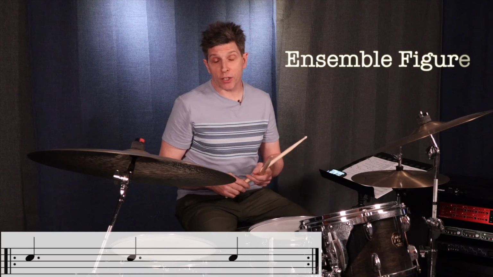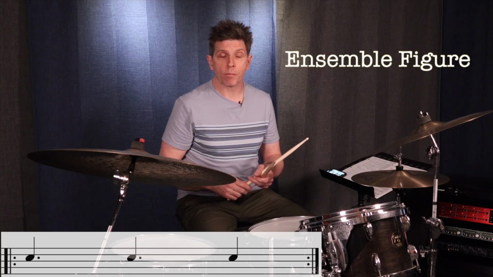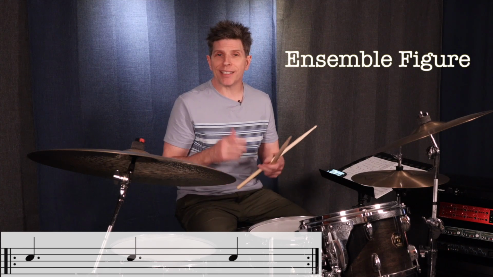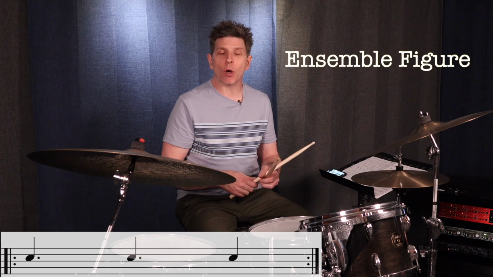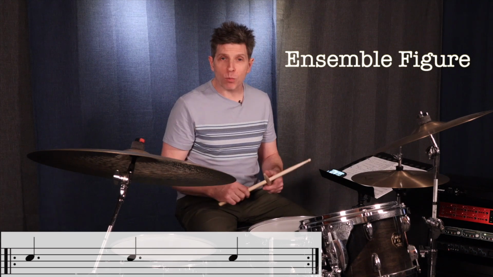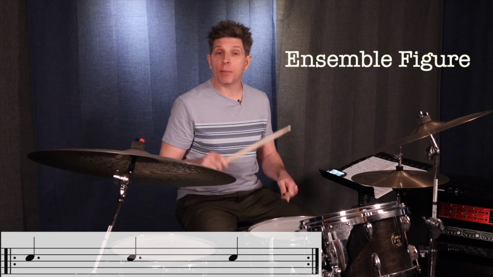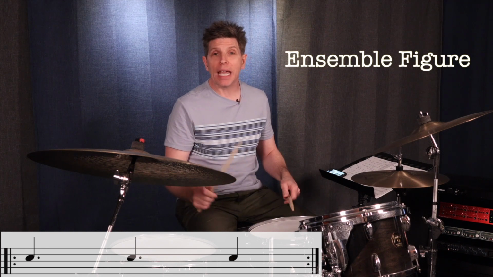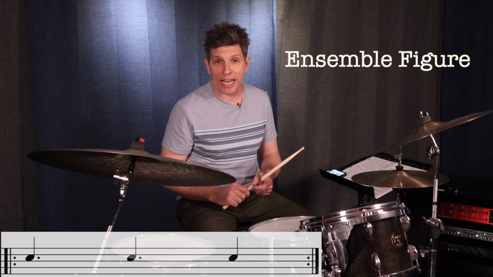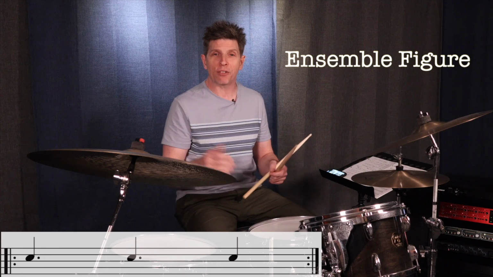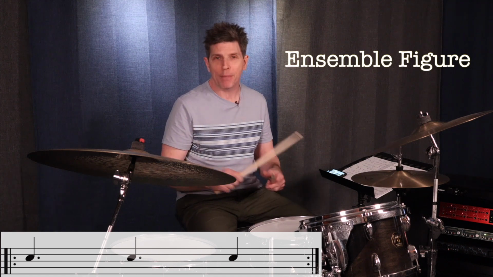Okay, great. So let's check this thing out as an ensemble figure. And if you'll notice, it's still 1 and the and of 2. That figure can still work. So I'm going to play the bass drum on 1, and then I'll play our setup in between, leading back to the bass drum, and then I'm going to do another pickup on the snare, and I'm going to actually crash the bass drum again on beat 4. And you'll hear how this figure goes, and I'm playing the whole figure as an ensemble. Here we go.